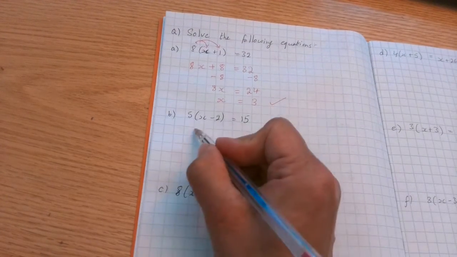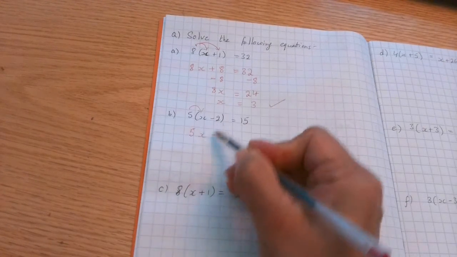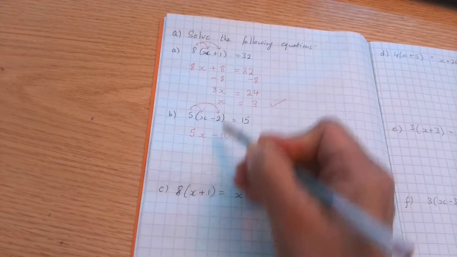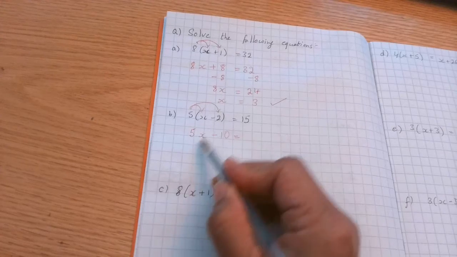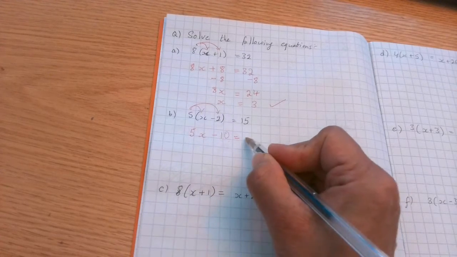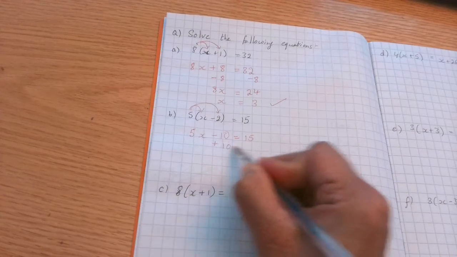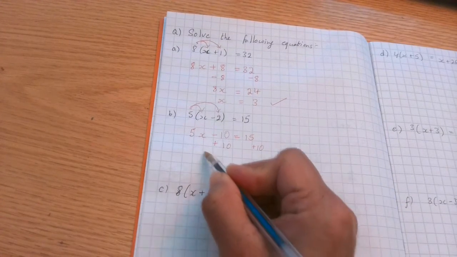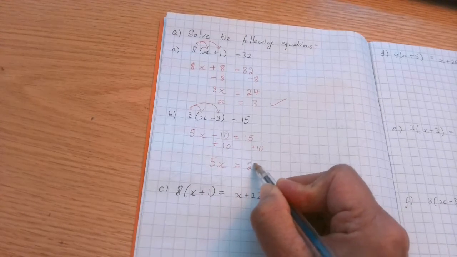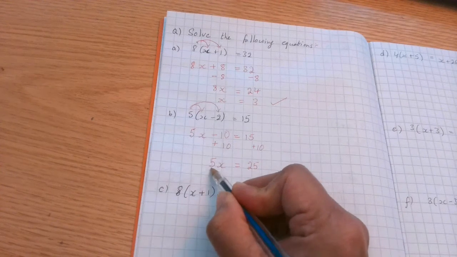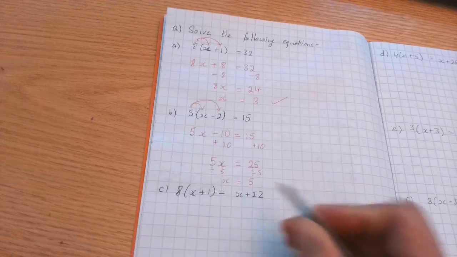Here I will be having 5x minus 10, because 5 times x is 5x, and 5 times negative 2 is minus 10. So this gets replaced by this, and get 15. Now you add 10 on both sides. Similar thing as before. So we'll have 5x equals to 25. And now you divide by 5 on both sides, and you get x equals to 5.